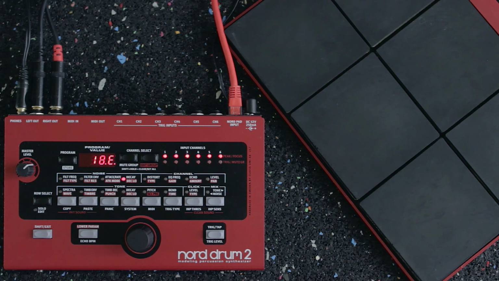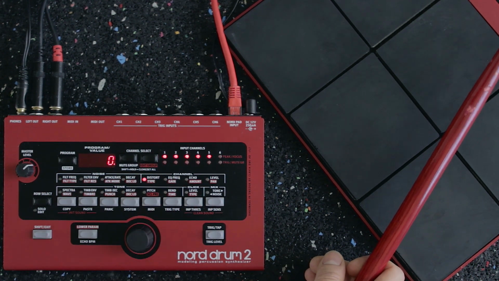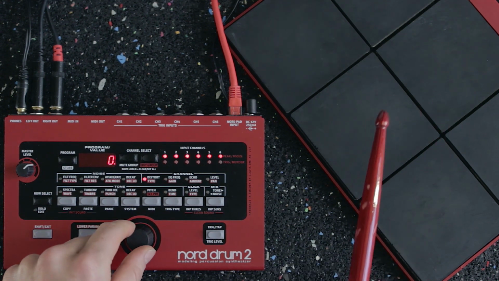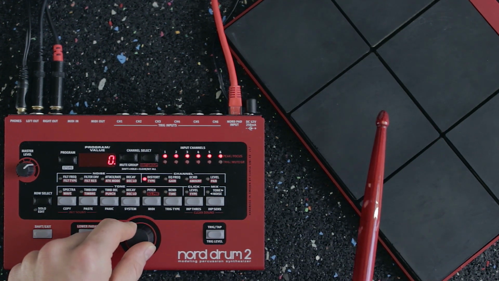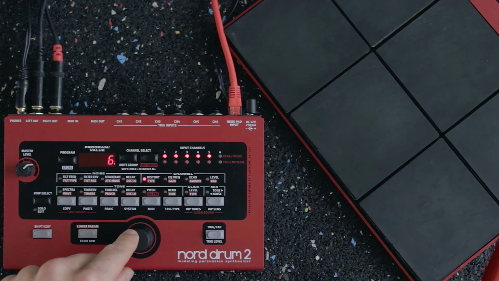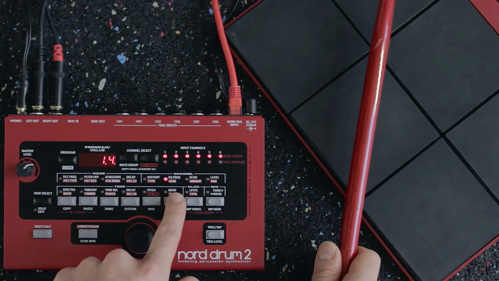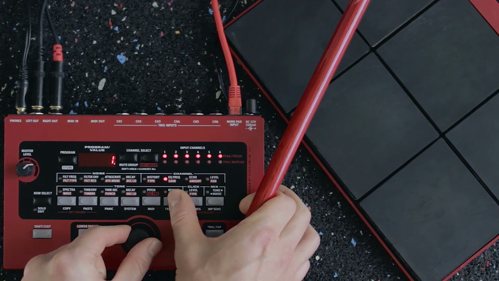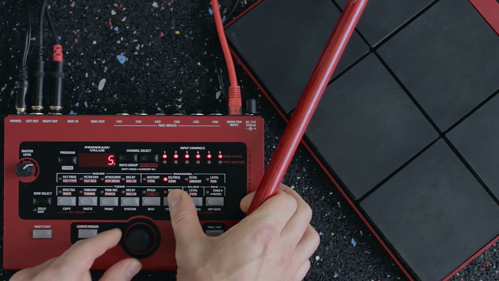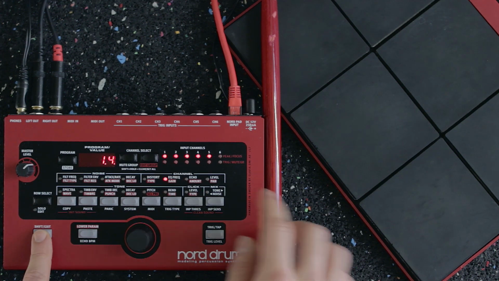Keeping the edit group mode on, let's move on to the master section. Select the distortion parameter and turn it up to 6 for a gentle saturation of the whole kit. Next, select the EQ gain parameter and turn it up to 5. Now leave the edit group mode by pressing and holding Shift Edit Group.